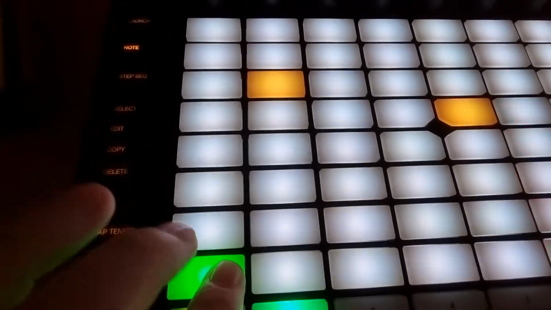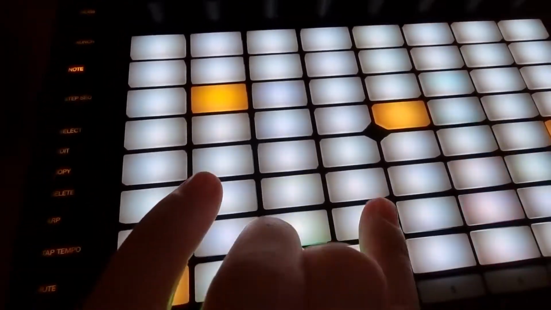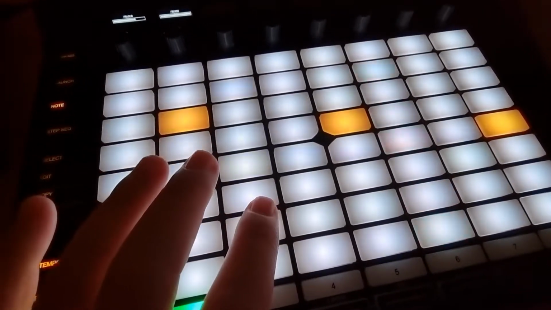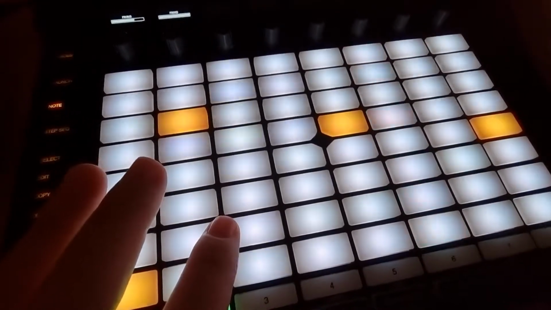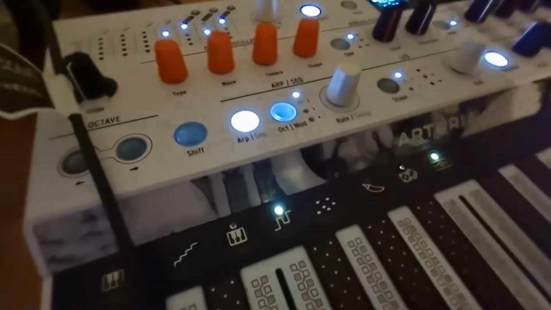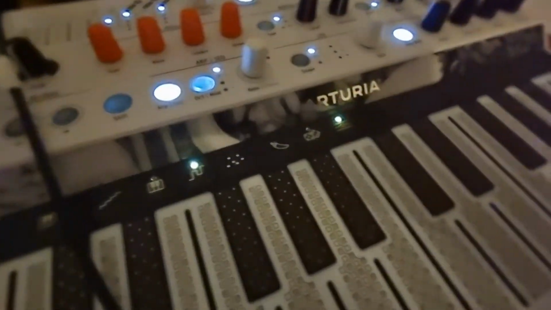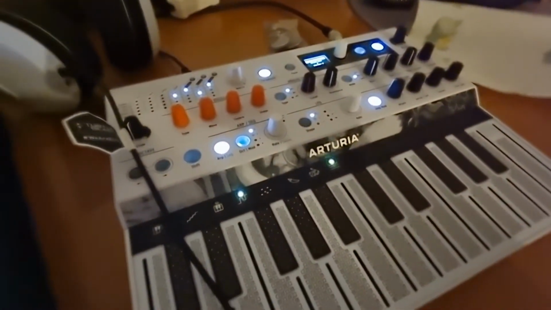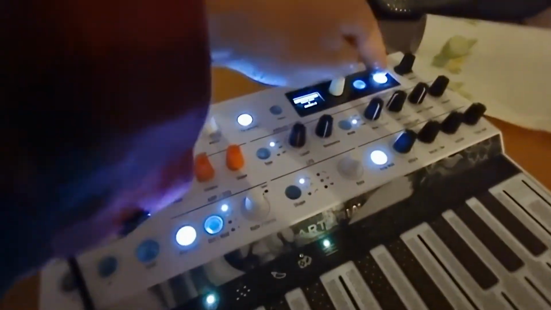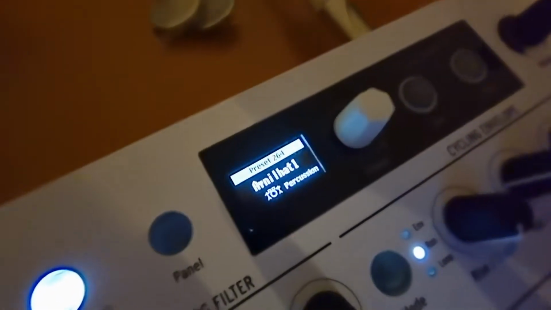However, if I was to do this, I'm controlling the MicroFreak via the Akai Force, and it is arpeggiating because the arpeggiator light is on. So the arpeggiator is actually active and it's working and is in tempo. It is in tempo, it's at 128. So the Arturia MicroFreak is actually in line with the tempo because of the MIDI settings that I've got on the MicroFreak.